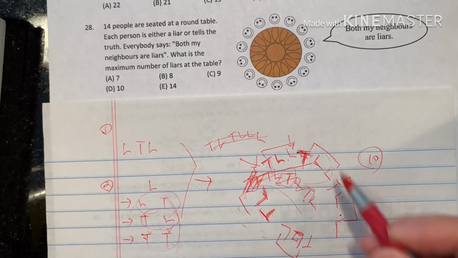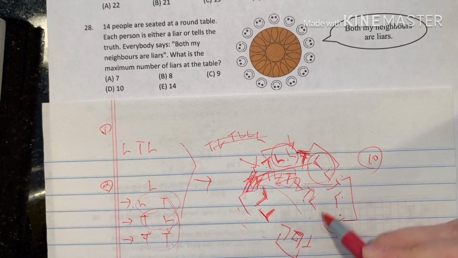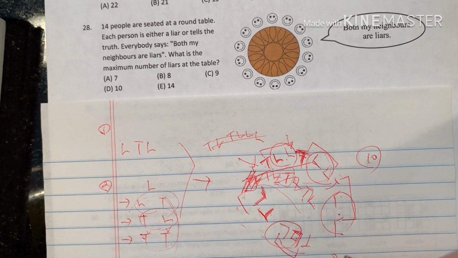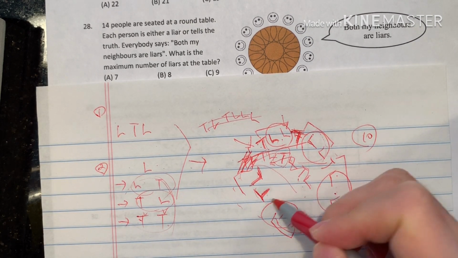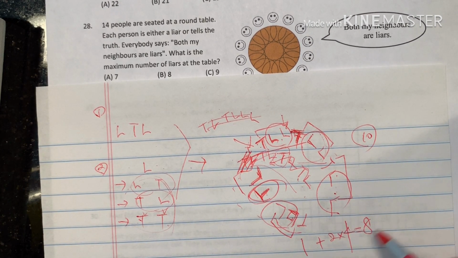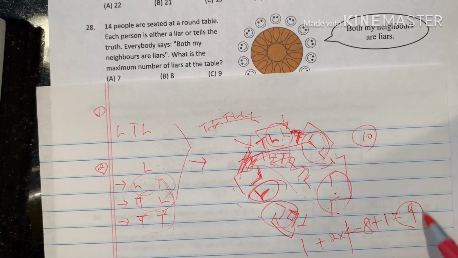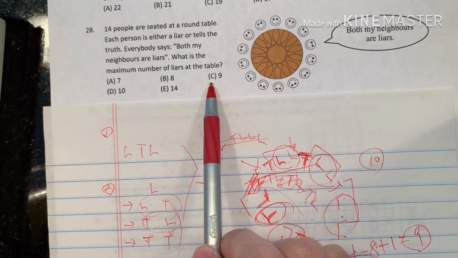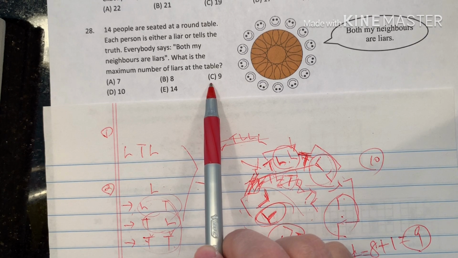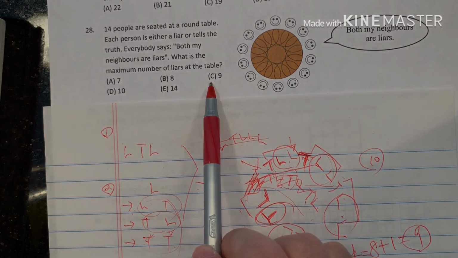So there are 2 liars for each group here. So 2 times 4, which is 8, but there is 1 more liar, so we should add 1 here. So this 9, number 9, is the maximum number of liars. So the answer is choice C. Thank you.